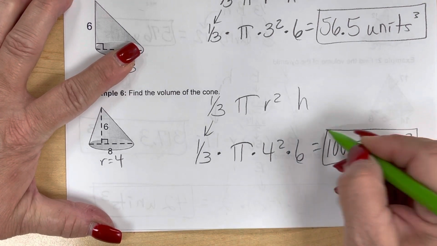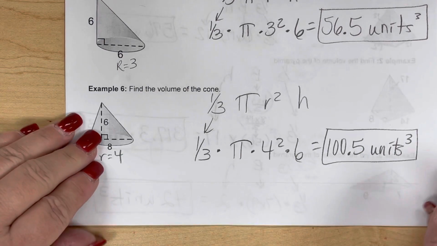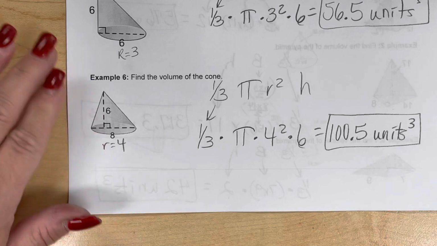It's not always cubic units, okay? Make sure it's not inches or feet or something like that. Just be really cautious here, guys, because this is very, very simple.